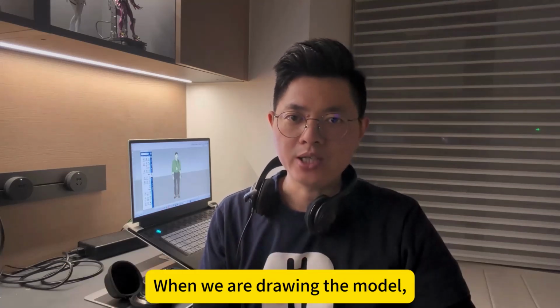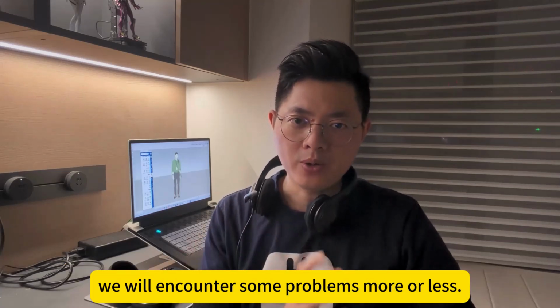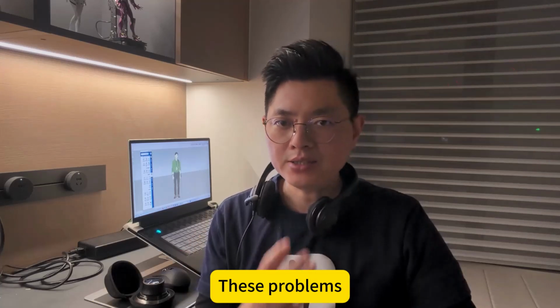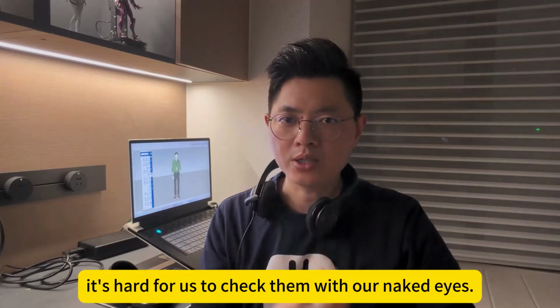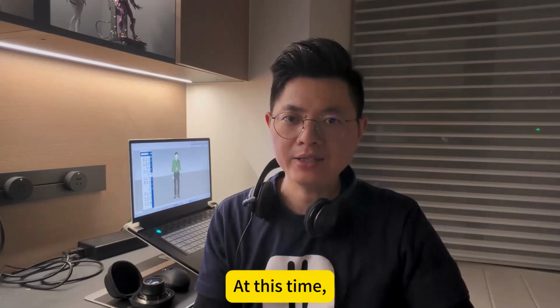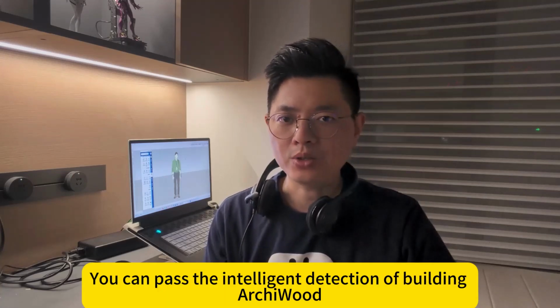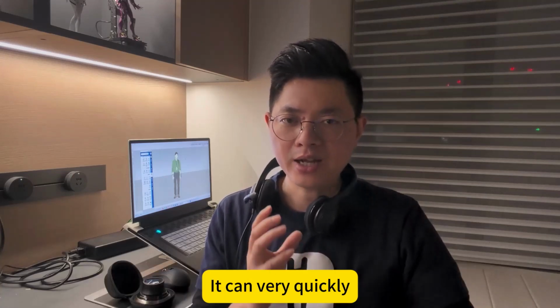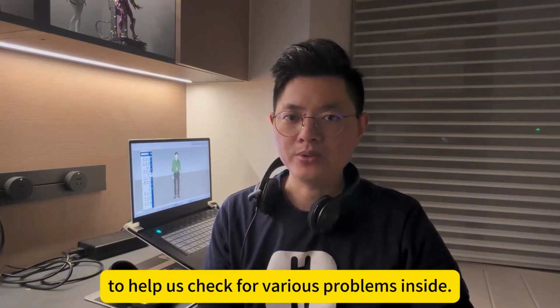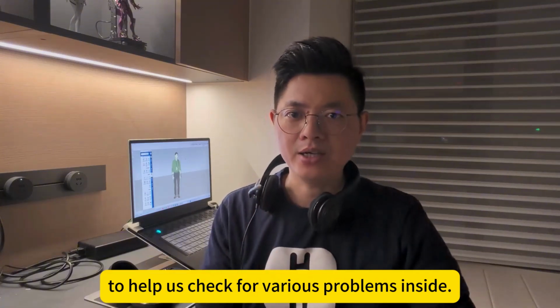When we are drawing the model, we will encounter some problems, more or less. These problems are hard for us to check with our naked eyes. At this time, you can use the intelligent detection of building ArchiWood. It can very quickly help us check for various problems inside.